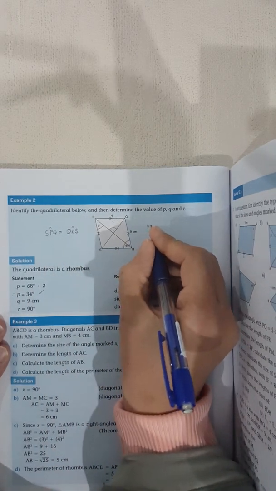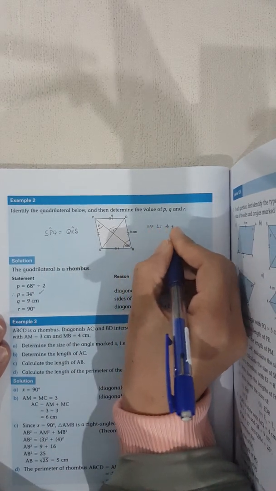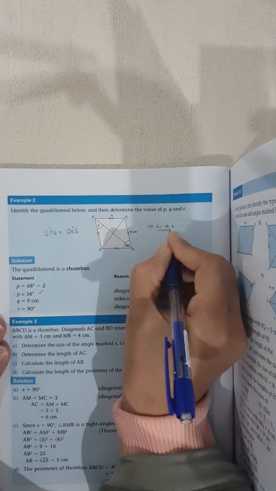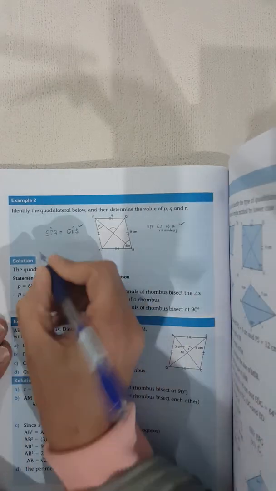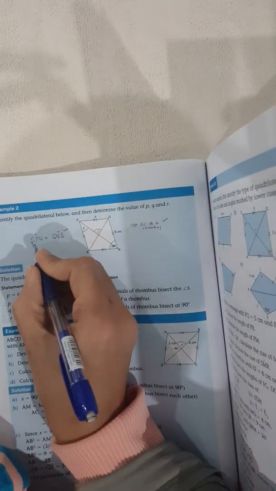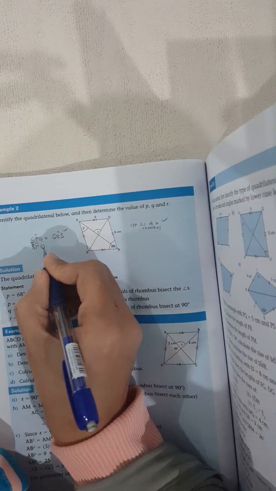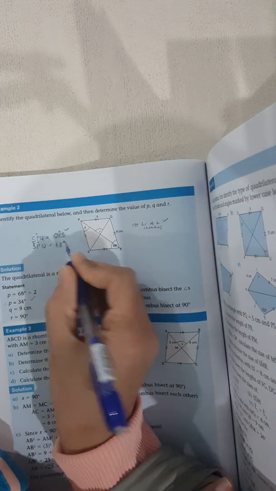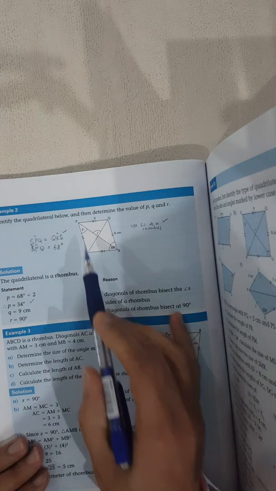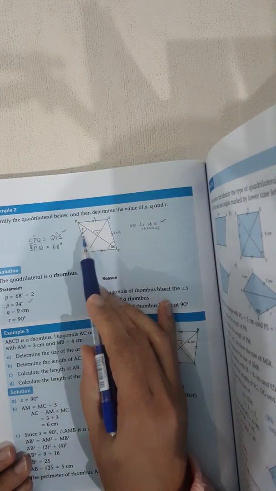And what will our reason be? Our reason will be opposite angles of a rhombus. So that's already 2 marks. Now we're saying that's equal. So what we're saying is, therefore, SPQ is equal to 68 degrees. Then we're going to say that now the diagonal is cutting that angle in half, and that's why we divided it by 2. So this is a very important step that they should have written there.